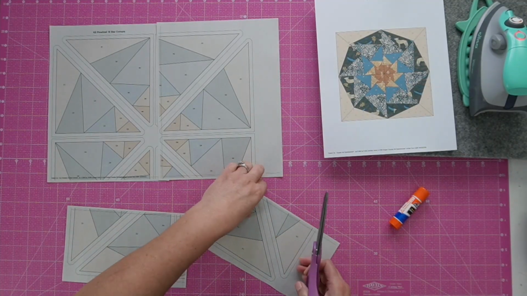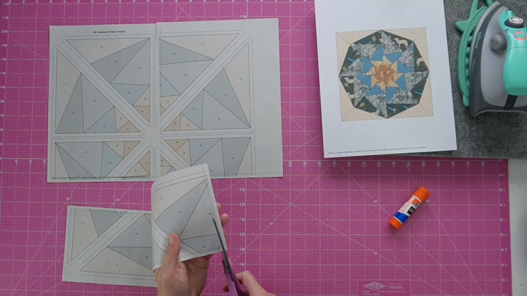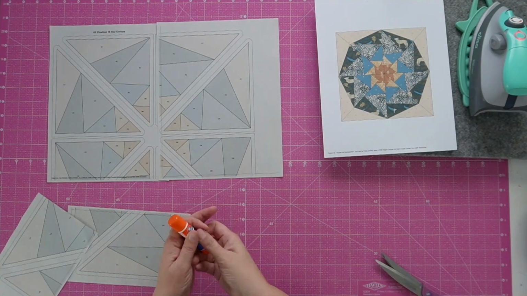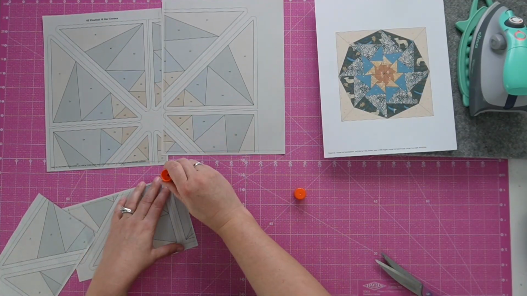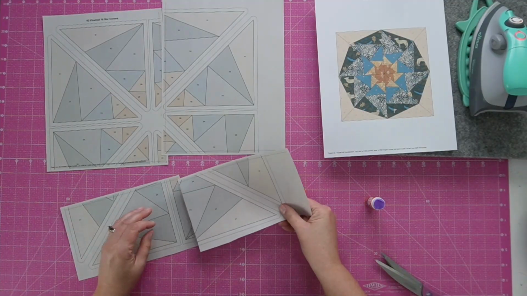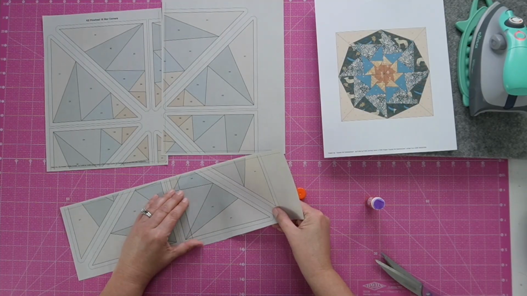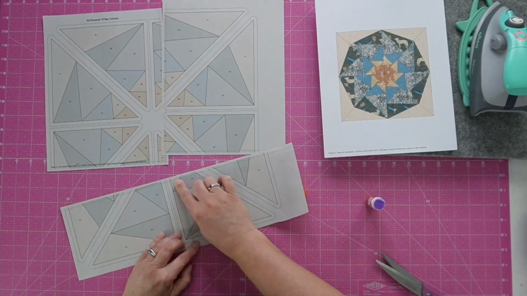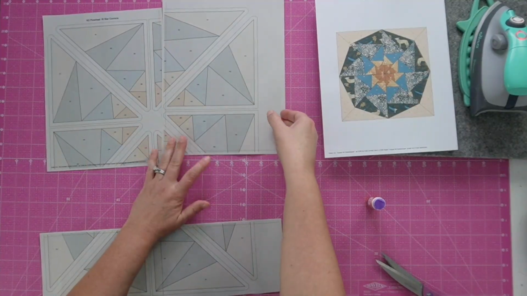I'm going to glue these two together. So I'm going to trim off one side here. I'm just using some school glue, and lining everything up. The more accurate I line it up, the more accurate my finished block will be. Press that down. I'm going to do the same with these two, glue them together.